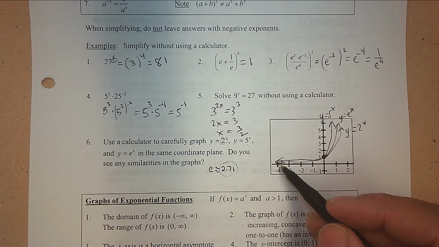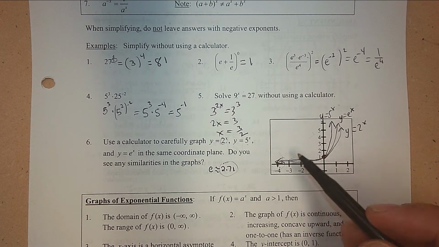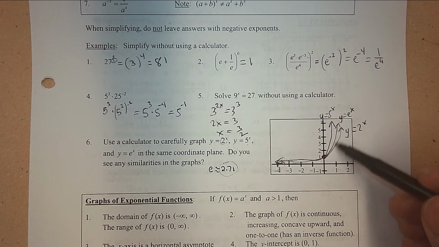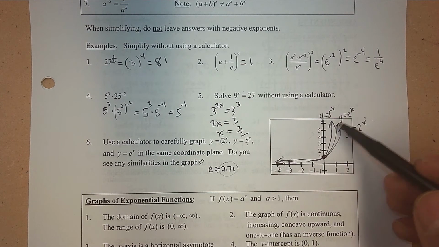So the limit as x approaches negative infinity would be 0, and the limit as x approaches positive infinity would be infinity or doesn't exist.